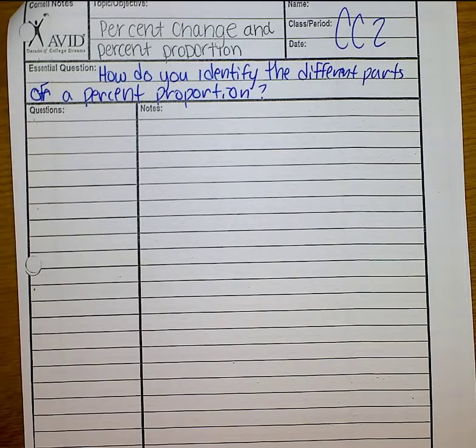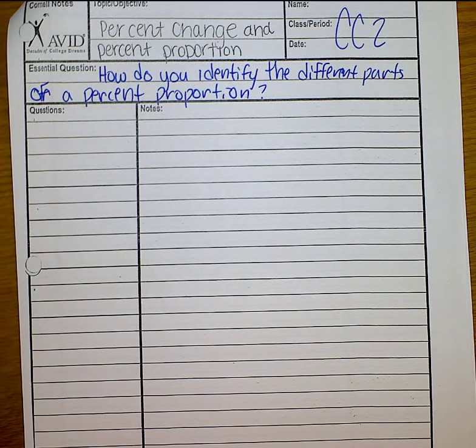Hi CC2. Today's topic is percent change and percent proportion. Our essential question is, how do you identify the different parts of a percent proportion? So we have already discussed percent proportions and we've discussed percent change. Today we are going to do a review on the topic before the Chapter 7 test.